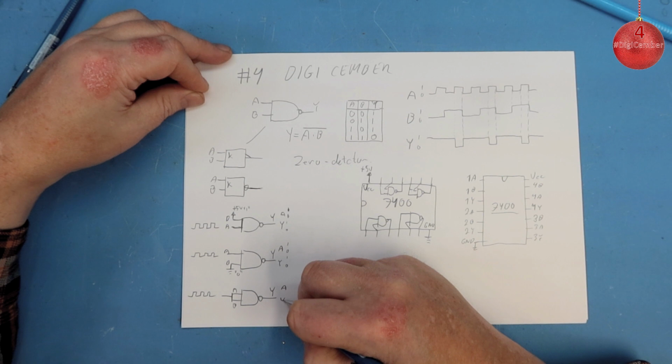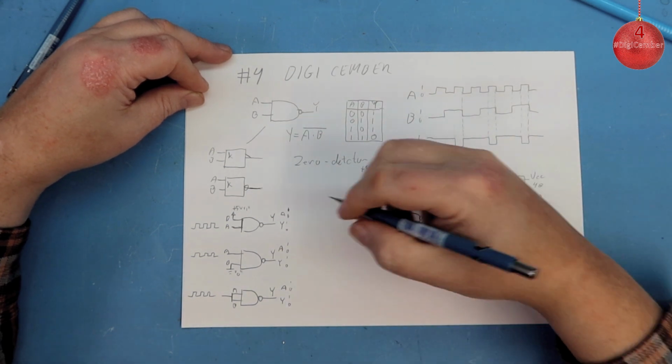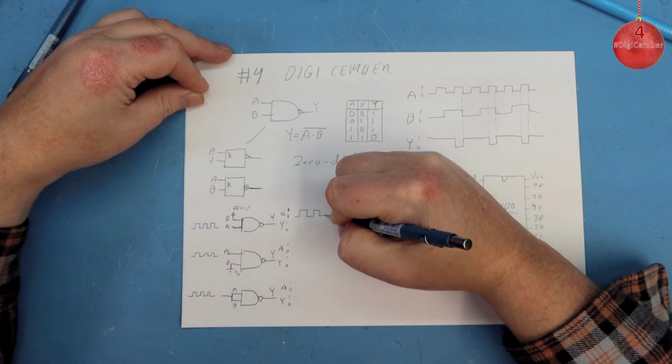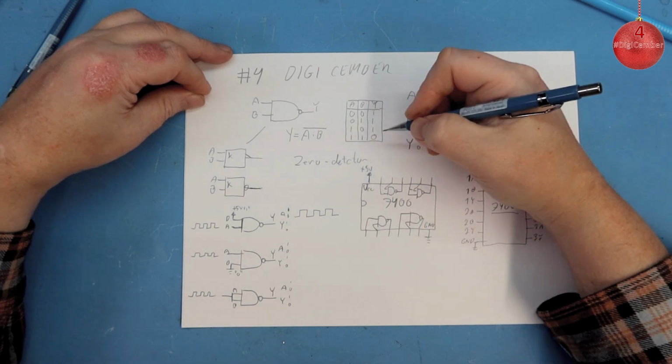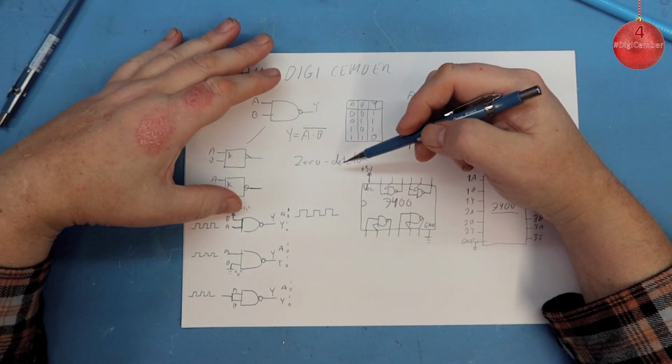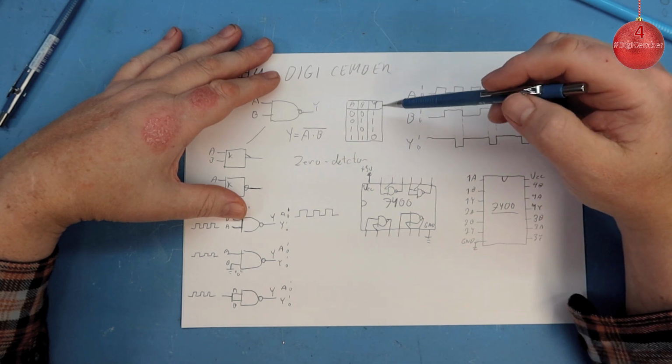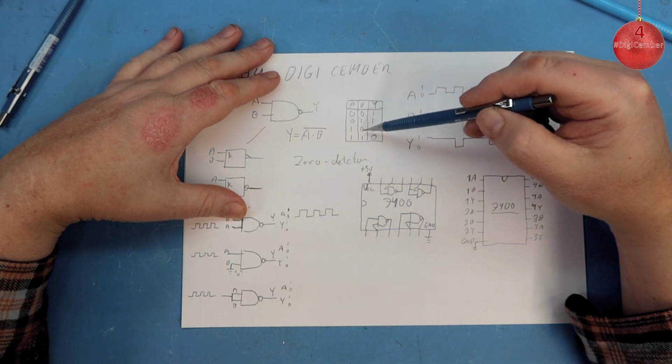A, Y, 1, 0, 1, 0. And I'm going to use the pulse train from the input, like so. And you can see in here, this is sticking to a 1. And that means the only applicable situations we have is these 3 here.